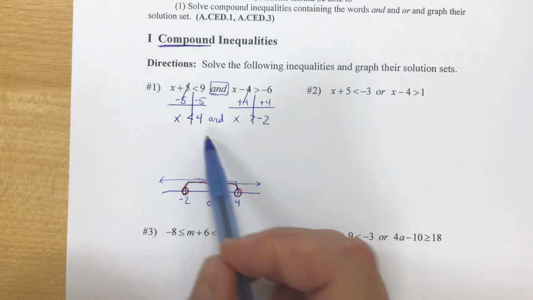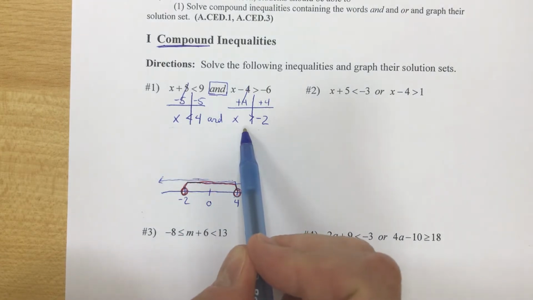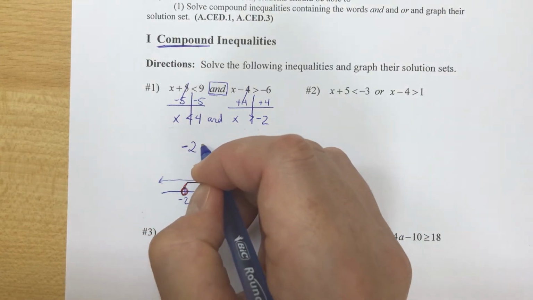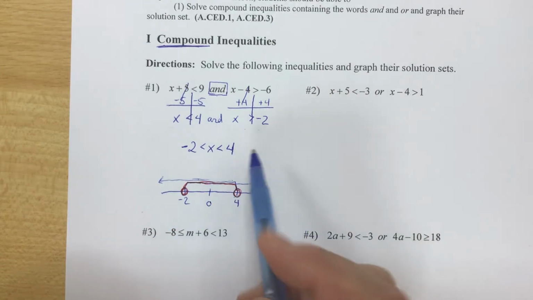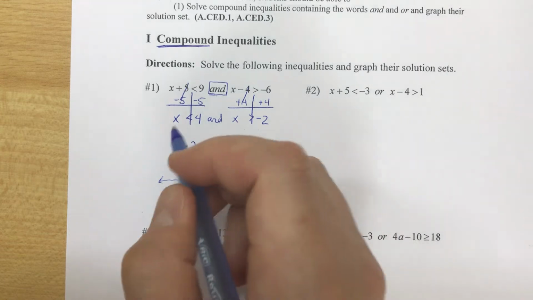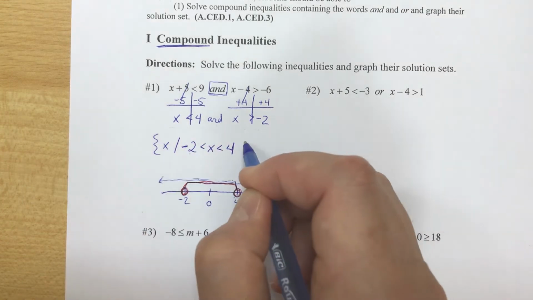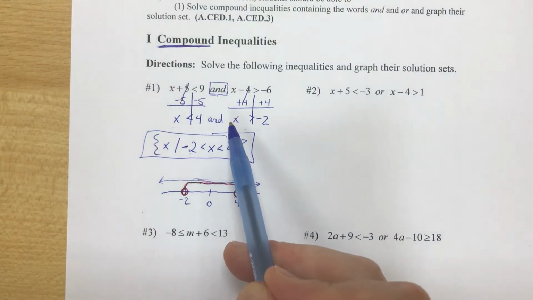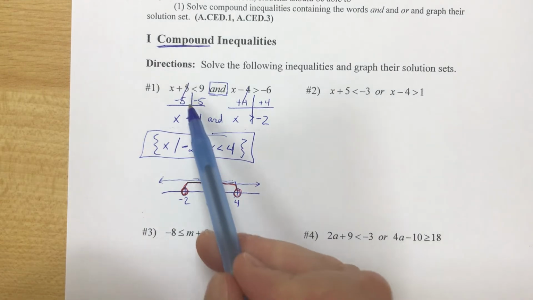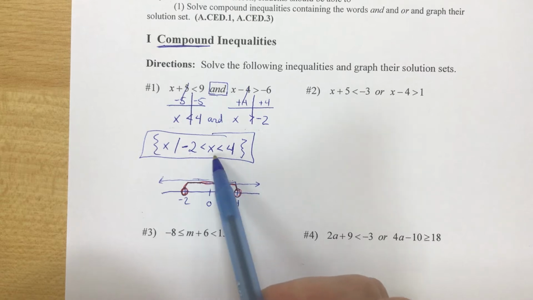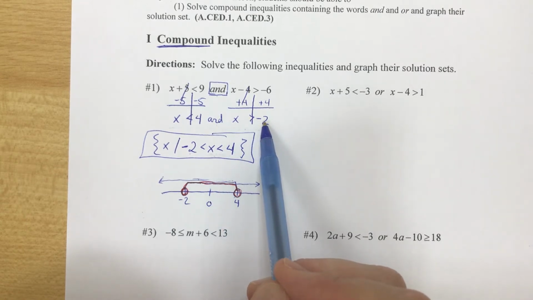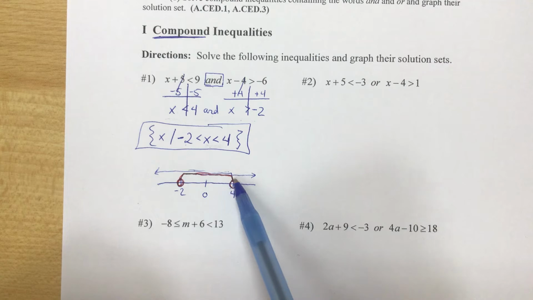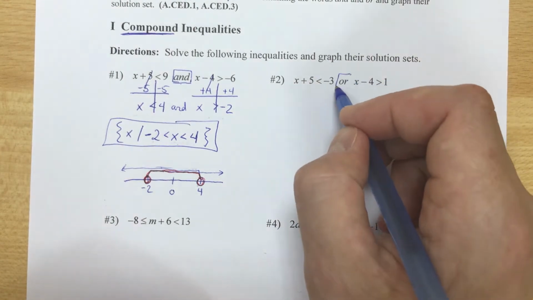So, I can write my solution set like this if I want, but we actually have a quicker way of writing it. Remember, we could write this as negative 2 less than x less than 4. X is between these two values. So we could say the set of x's such that negative 2 is less than x is less than 4. If you write it with the word and, it is still good. It's fine. X is greater than negative 2 is the same as negative 2 is less than x. So I could write it this way. And there's our solution.